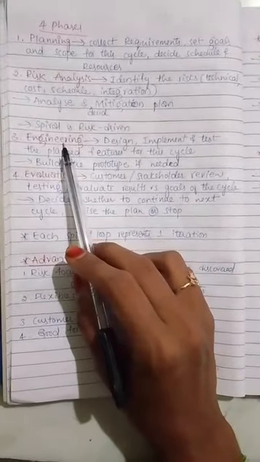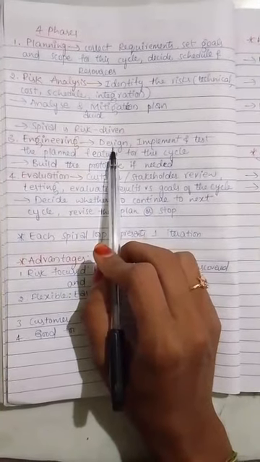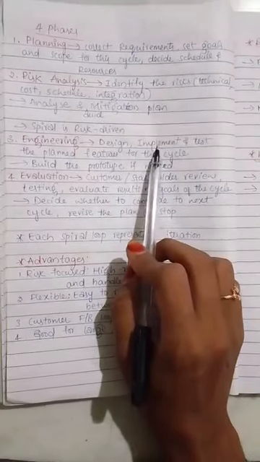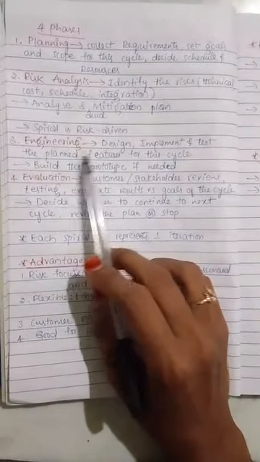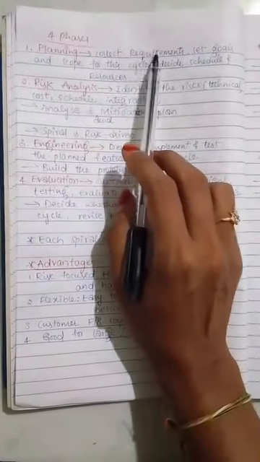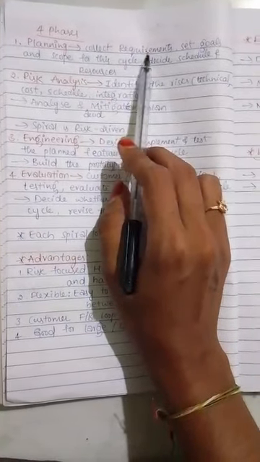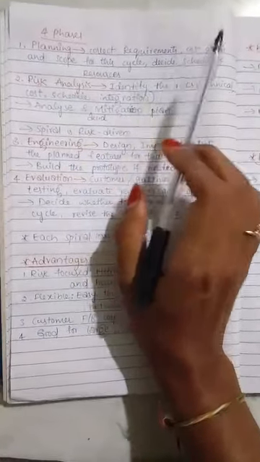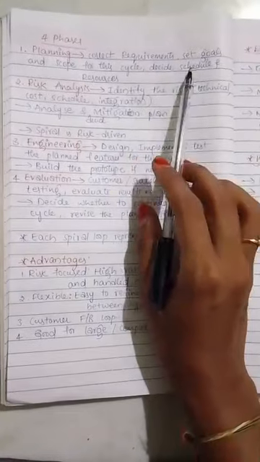And the third phase is engineering. In this phase you have to design, implement and test the planned features for this cycle. Already you have collected the requirements from the user, set the clear goals and scope for the cycle, and handled resources and scheduling.